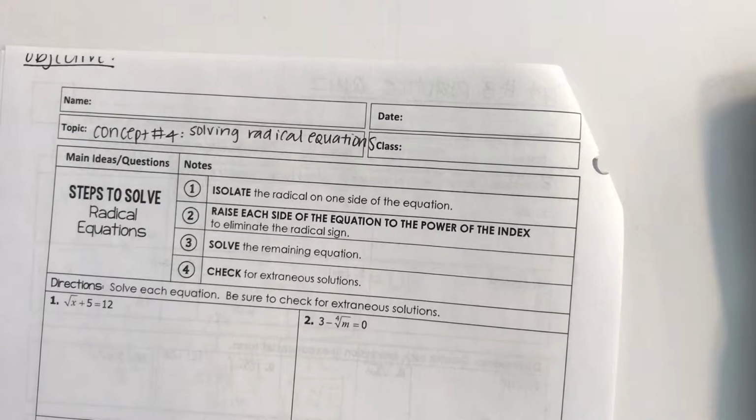All right, concept 4 is all about solving radical equations. This stuff is pretty easy. You just have to remember to do one thing, and I'll talk about it in a minute.